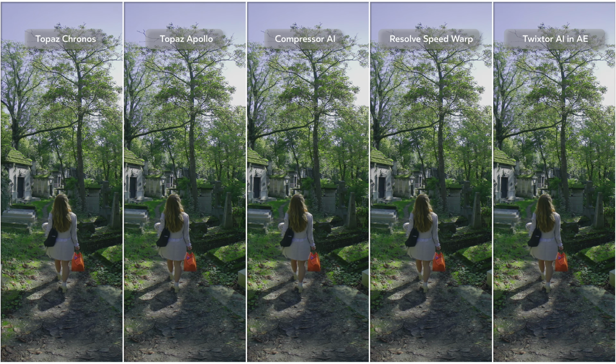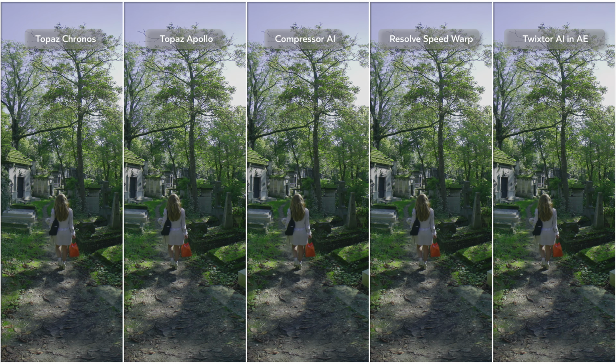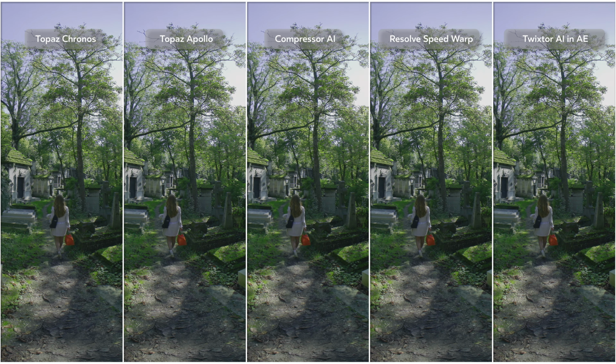DaVinci Resolve's optical flow speed warp works better, and the RevisionFX Twixtor new DNN model in Adobe After Effects still has slightly sharper frame interpolation, as demoed here. But look at the rendering time. Resolve took 1 hour and 30 minutes, After Effects nearly 2 hours, and even Topaz Video AI took about 15 minutes, all on my latest M4 Max MacBook Pro.